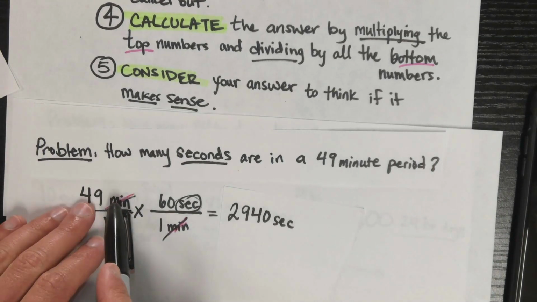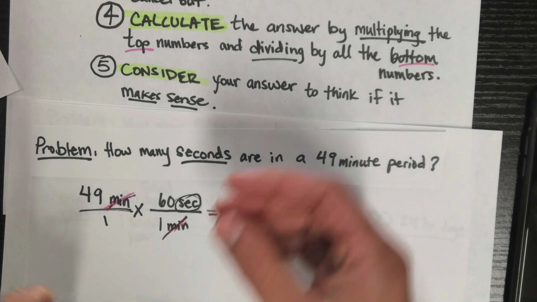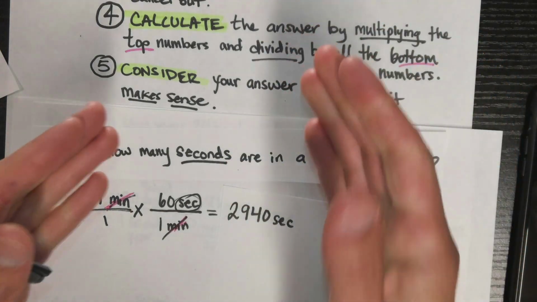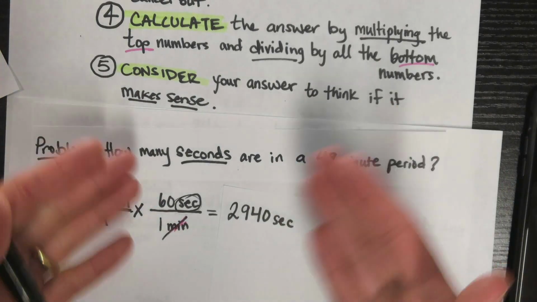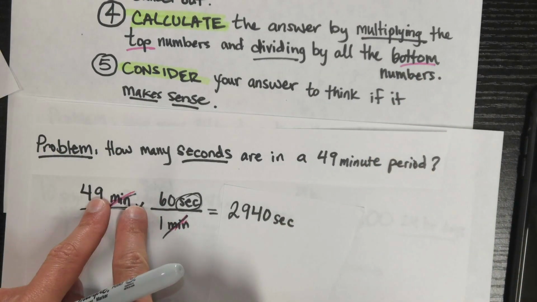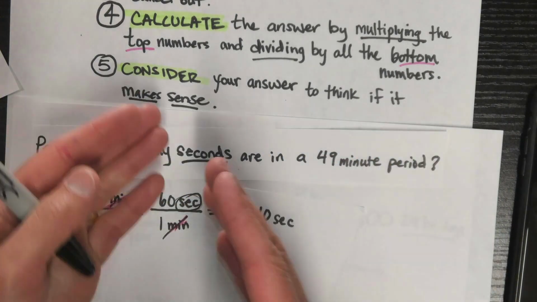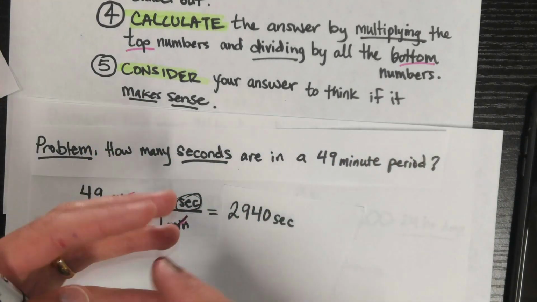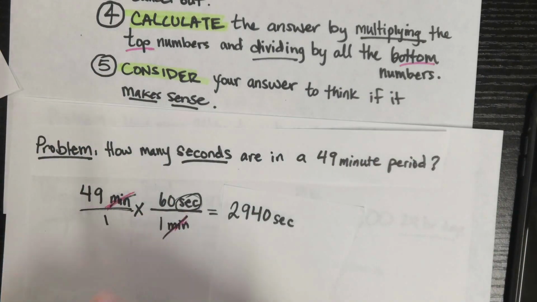I started off with a small number, but a big unit relative to a second, right? A second goes by like that. That's a small unit compared to a minute, which, I gotta wait a little while before a minute goes by. I'm not gonna do that right now. So a minute is a bigger unit than a second, right? Just like an inch is a smaller unit than a foot, or a gallon is a bigger unit than a liter or a milliliter or something like that.